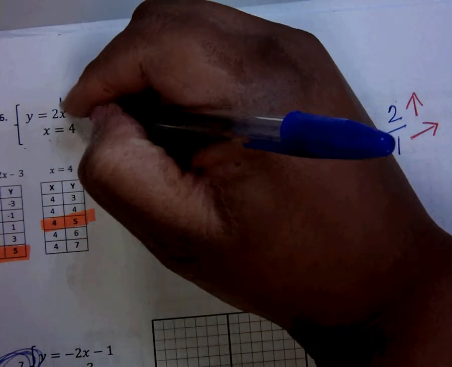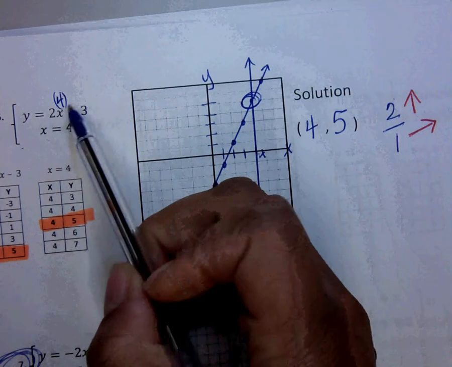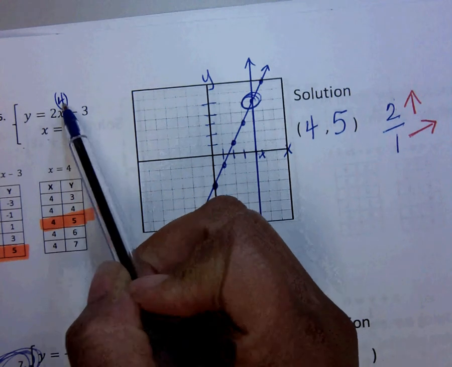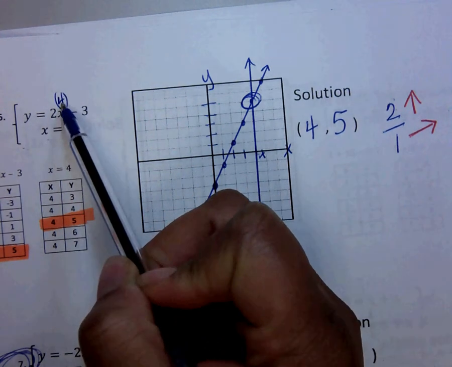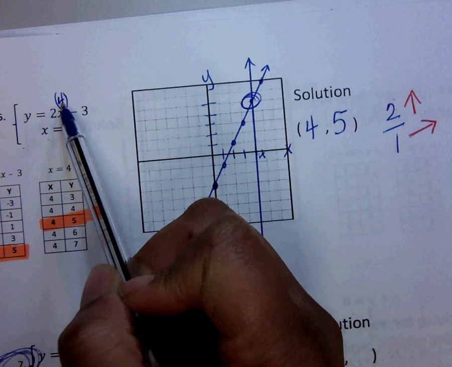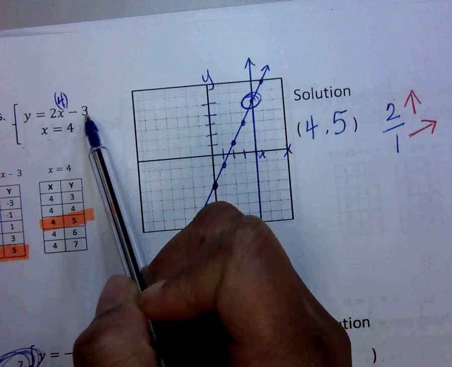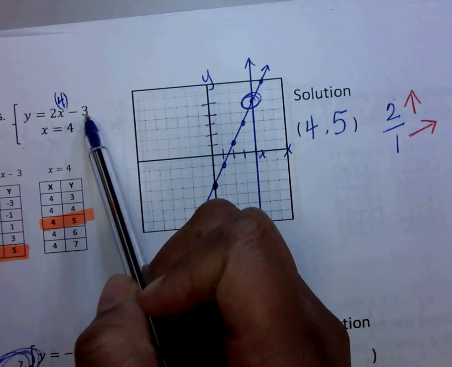If you put the 4 here, I'm going to do it real quick. If you put the 4 here, which is x, that is 2 times 4, which is what? 8. What is 8 minus 3? It's 5. Guys, ignore that sound. It's just the printer next to me printing. I'm going to keep going.